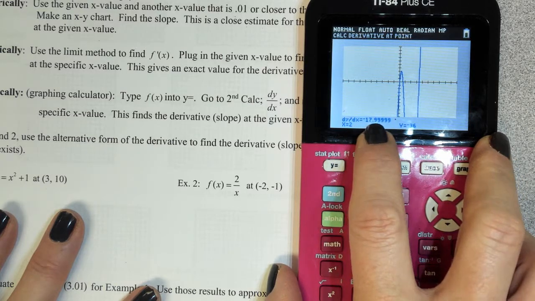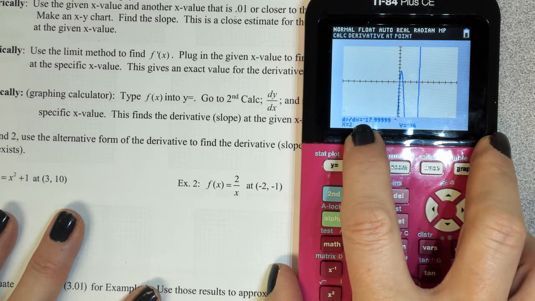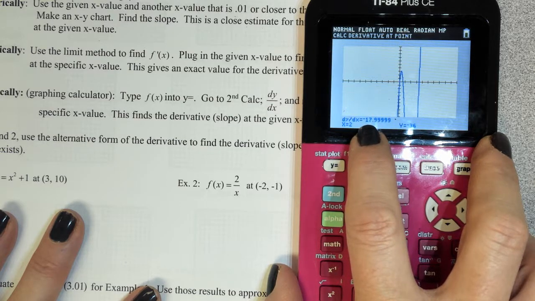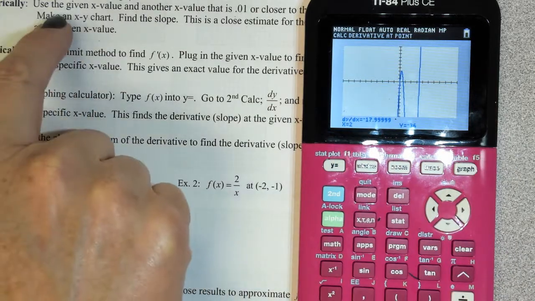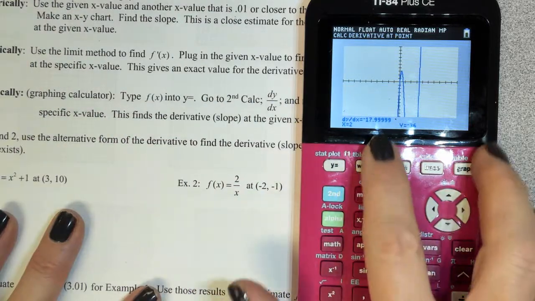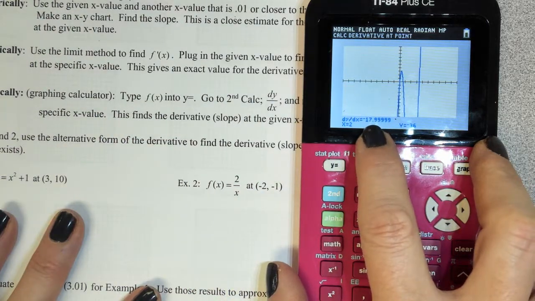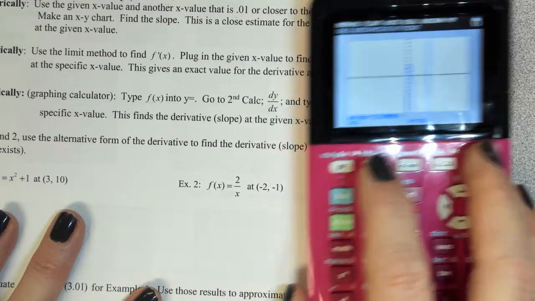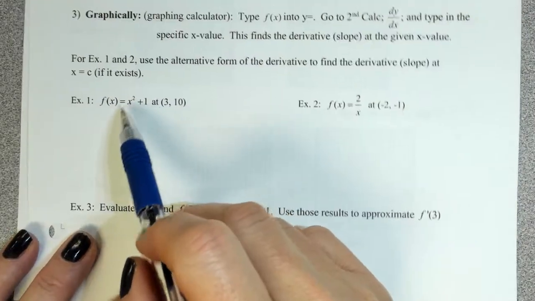Notice this is not exact either. The calculator is really trying to actually measure the slope by finding 2 points. It's kind of like an estimate like that first way, that numerical way. So the dy dx is probably exactly negative 18, but this is just giving us a very close approximation. So we'll be looking at that method too. All right, so let's look at these first 2 problems.